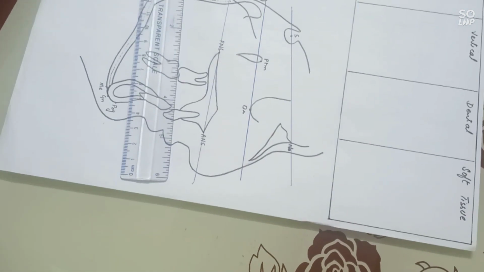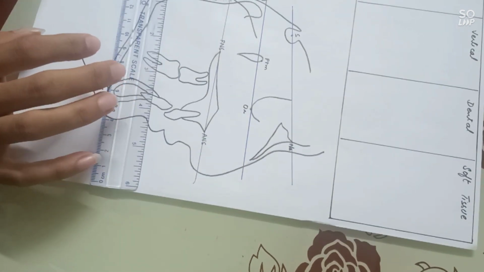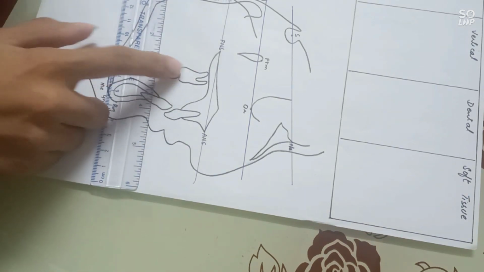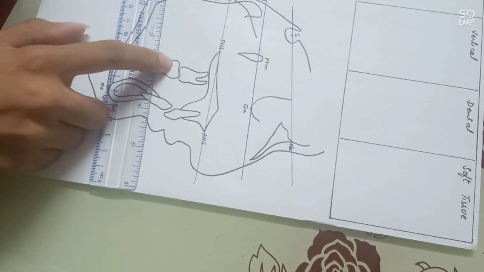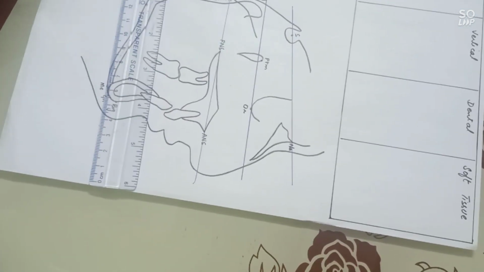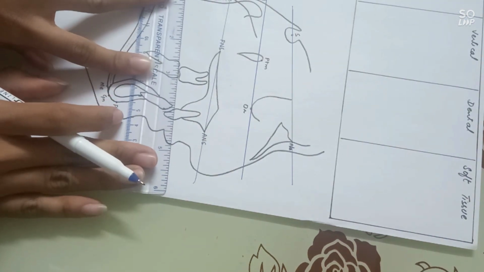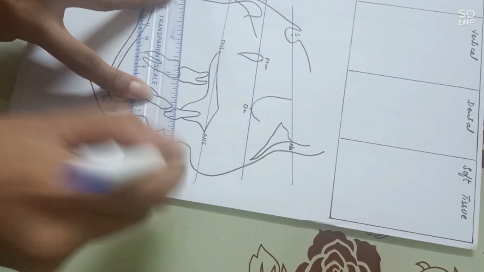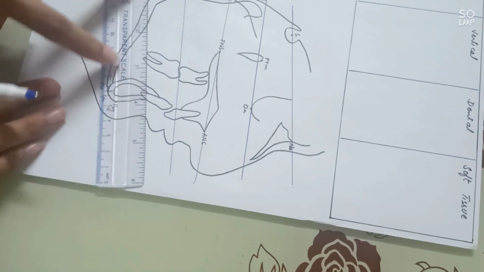For the occlusal plane, you have to remember one thing. If your molars, these are your first molars, are occluding, you will simply make a line in between them. But if they are apart, you have to consider the occlusal plane of your first molar, like you have to draw the line from the cusp of your first maxillary molar. This is your occlusal plane.